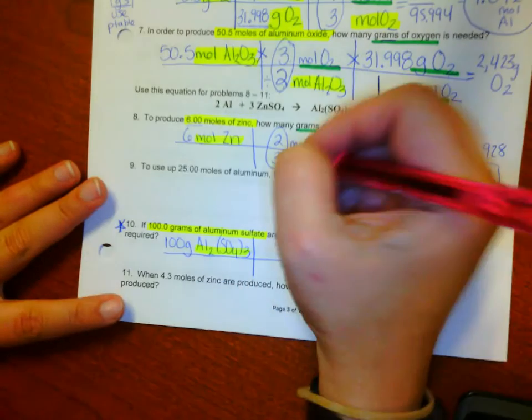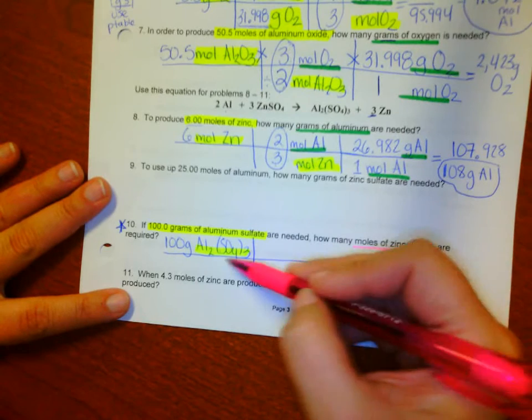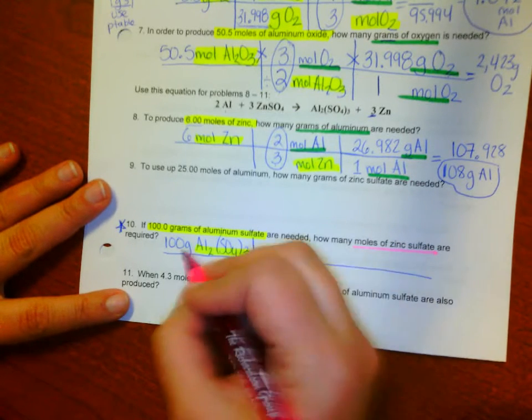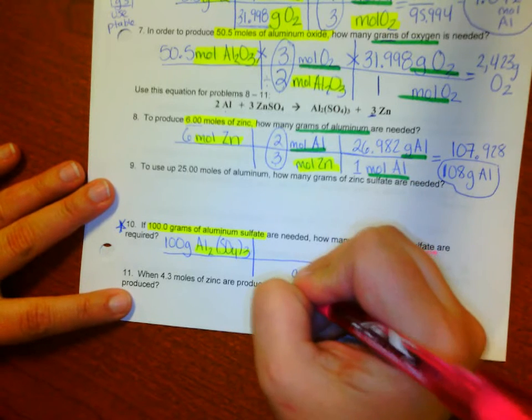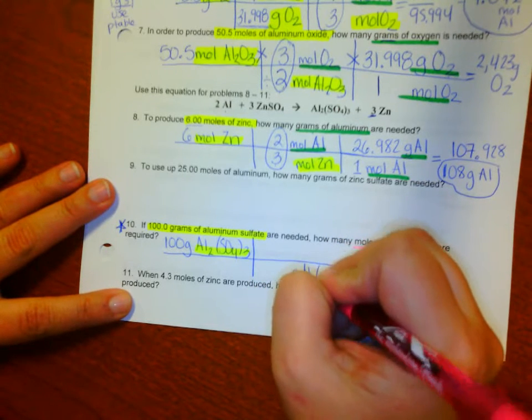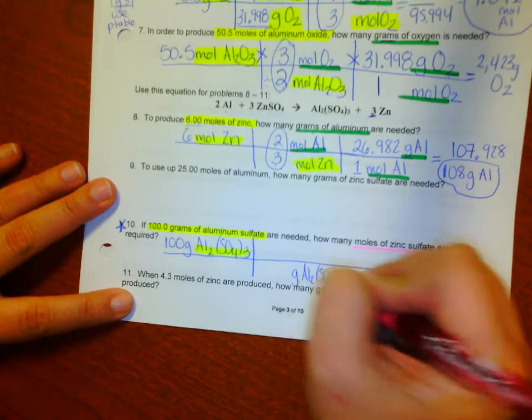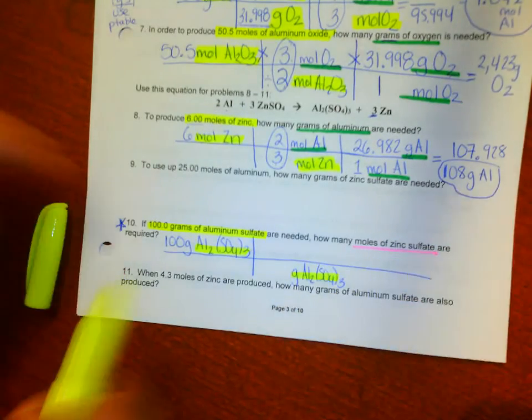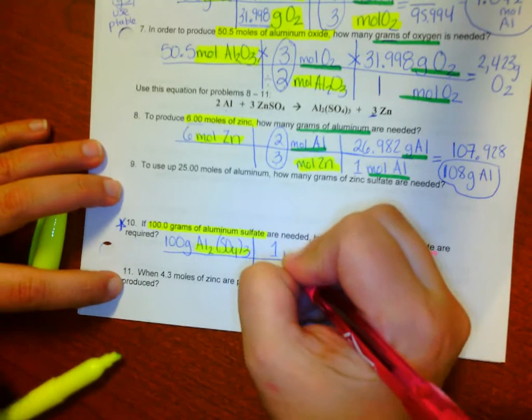Now the problem is we can't do this mole ratio step because we're in grams. Before we can do a mole ratio step, we have to convert to moles. So I've got to write grams of Al2(SO4)3 here. So this is just converting your gram to a mole.